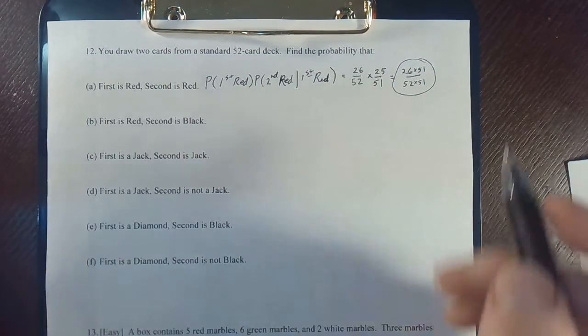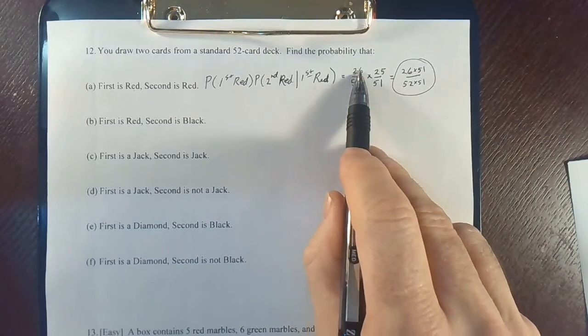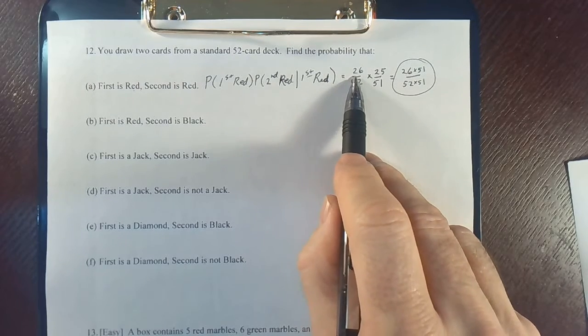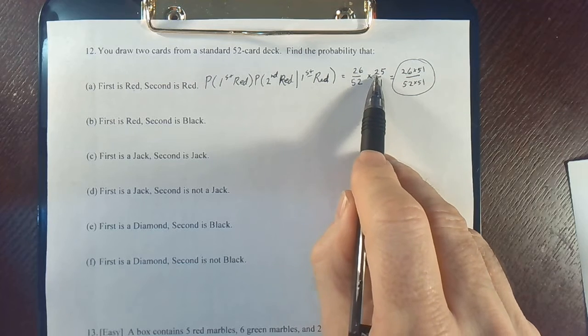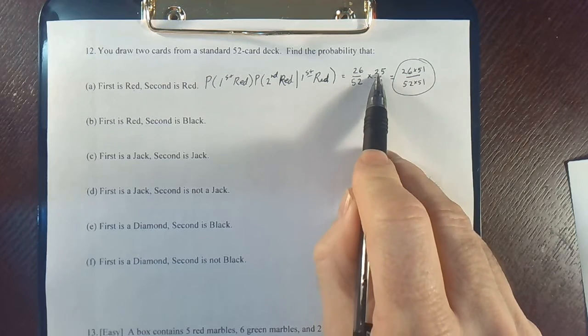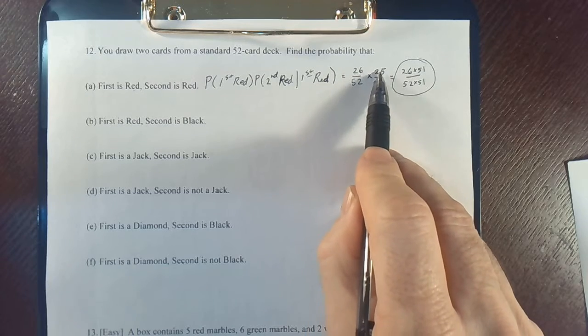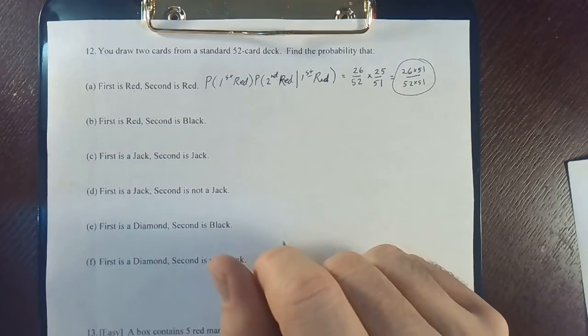All right, so again, this was pretty simple. You get 26 out of 52 to get the red card. Now, one of the cards is gone, one of the red, and you only have 25 red cards left, and 51 total cards. 26 out of 52, then the remaining 25 out of 51 are red. So it's 26 over 52 times 25 over 51.